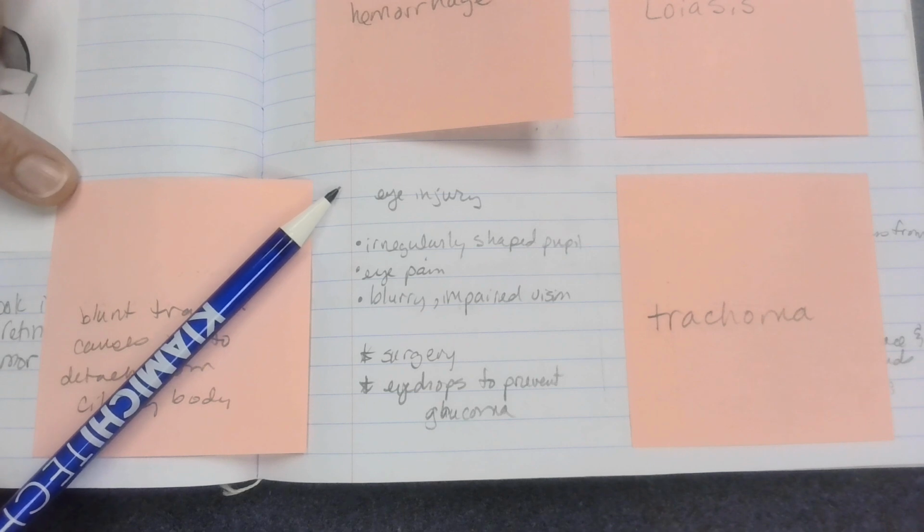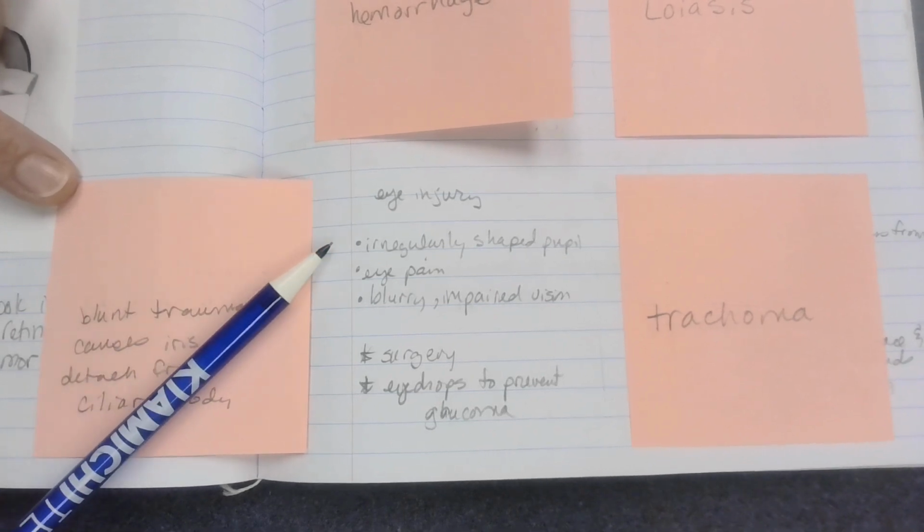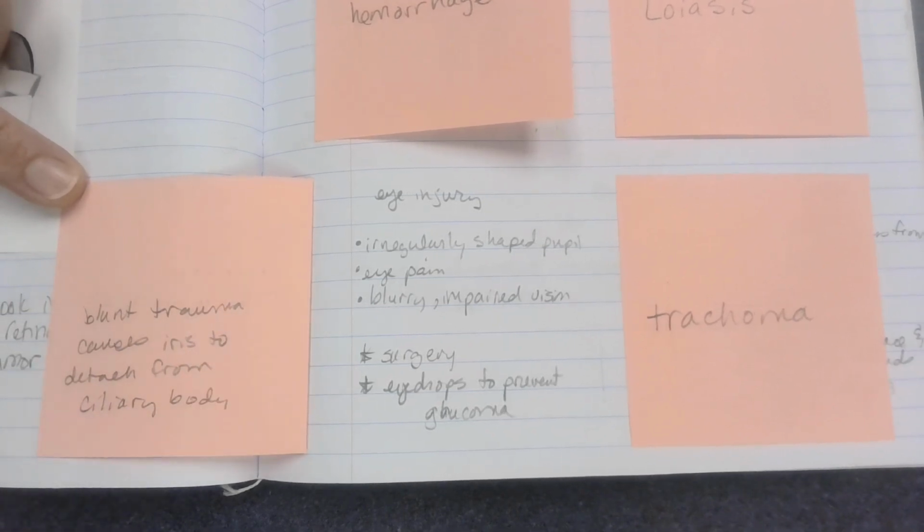This is an eye injury. You can end up with symptoms of an irregularly shaped pupil, eye pain, and blurry, impaired vision. To correct this, you need surgery and eye drops to prevent glaucoma.